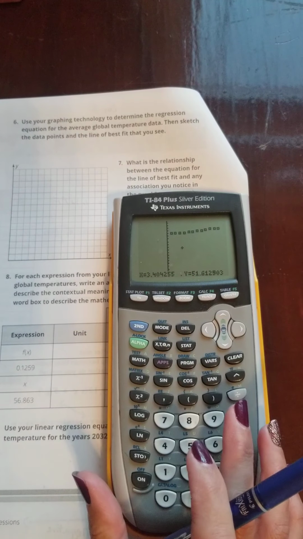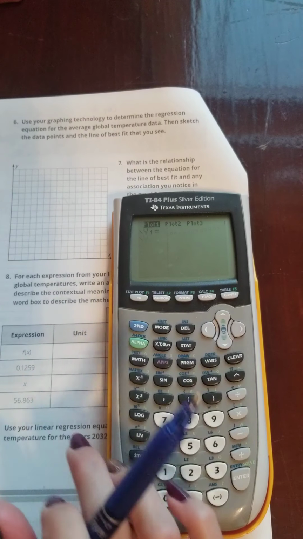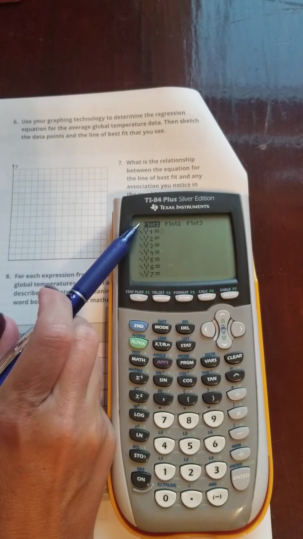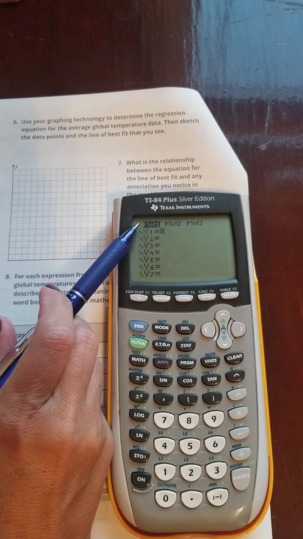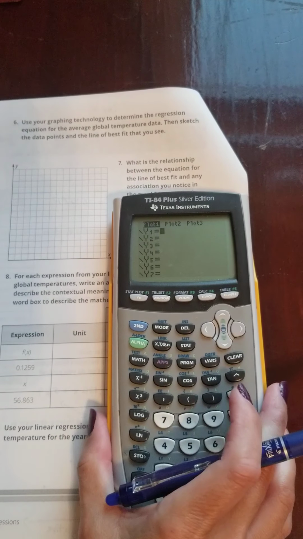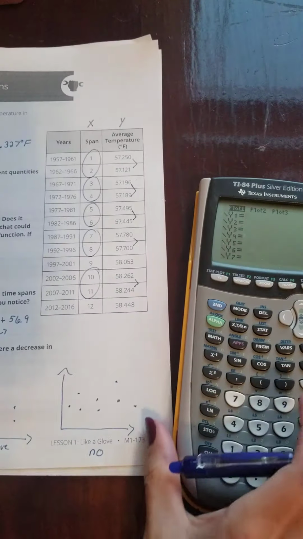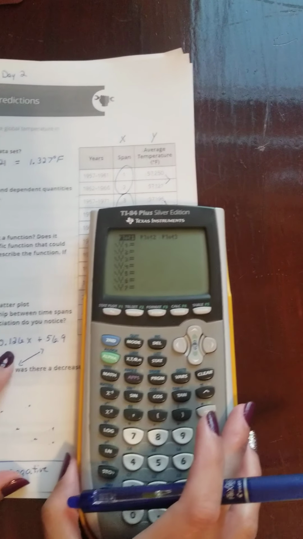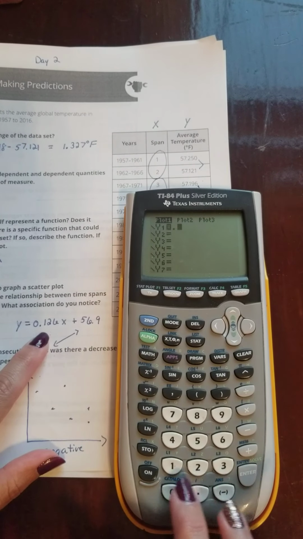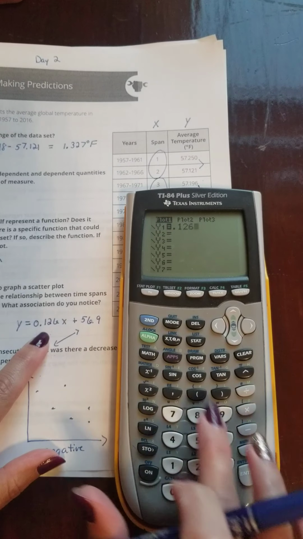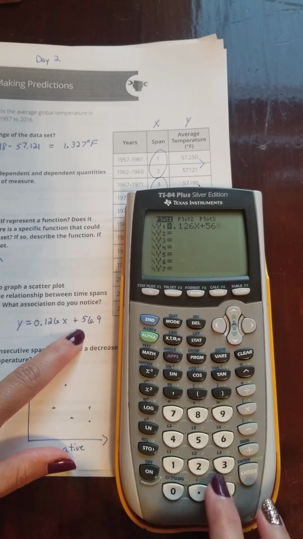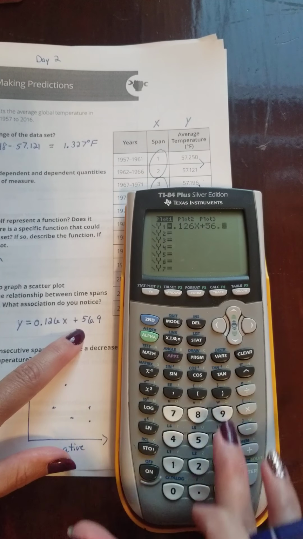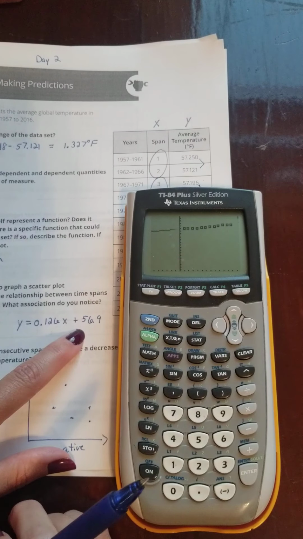You can see how some of them are going up, some of them are going down. And then if I go under my y equals, and notice my plot is on, those are just plotting stat points. And I type in my line of linear regression. Let's see, what was that? It was 0.126x plus 56.9 and graph that.